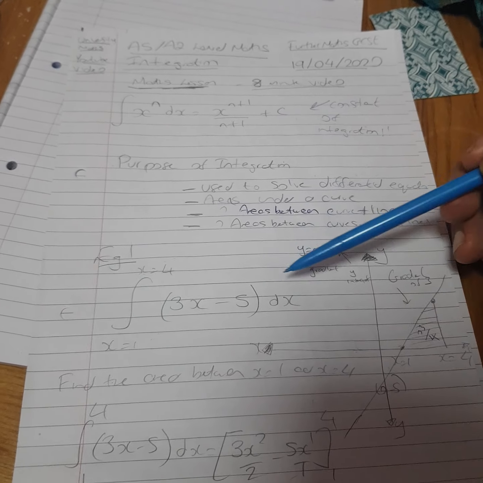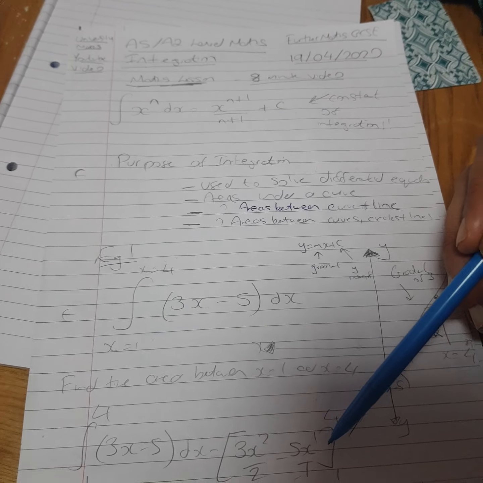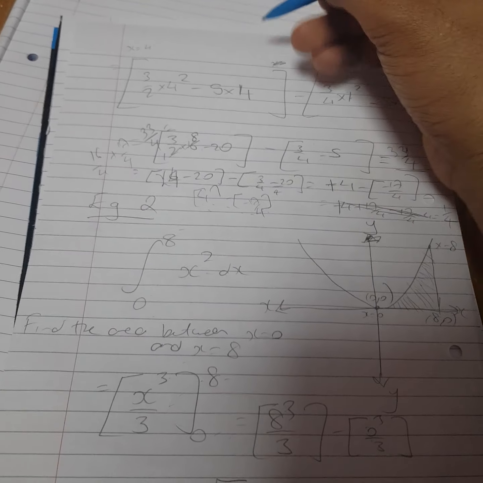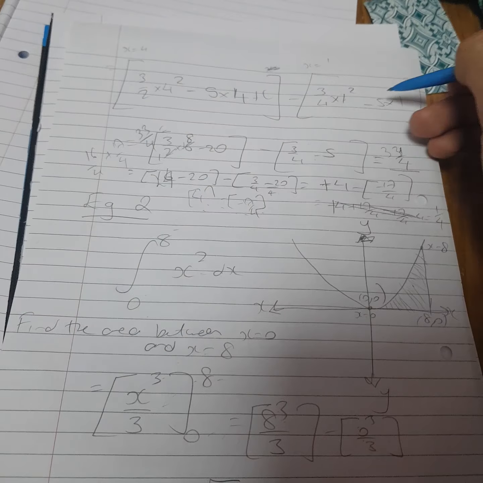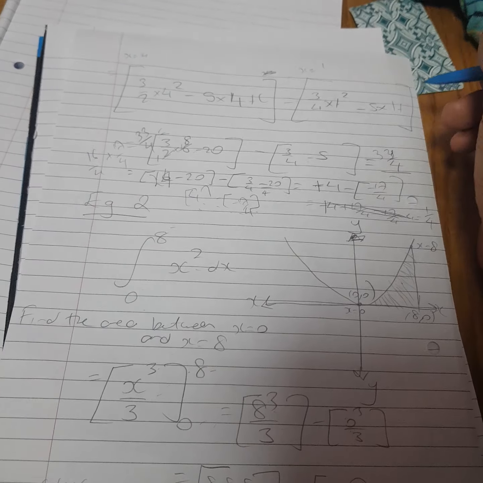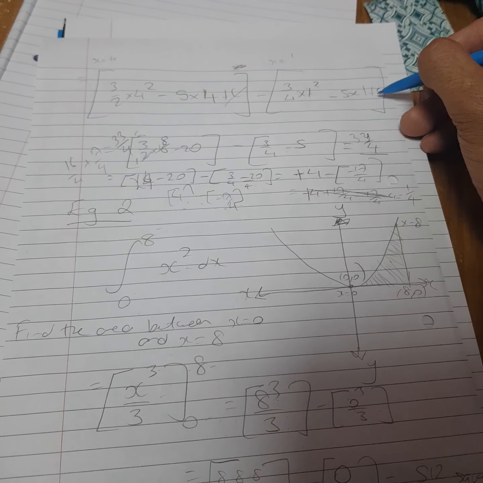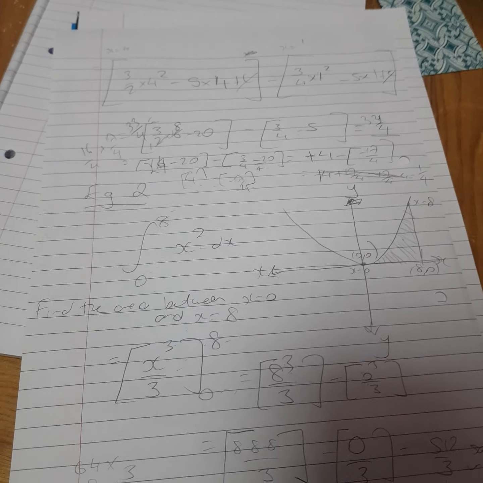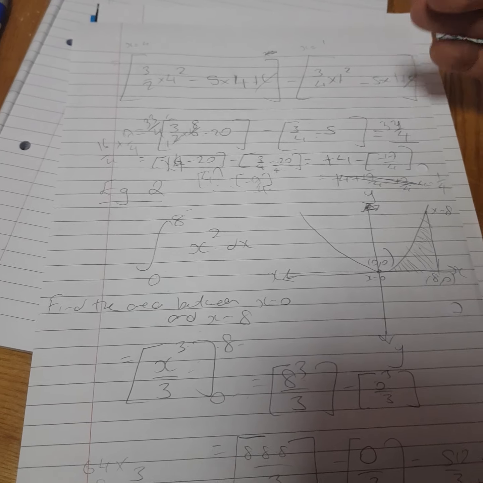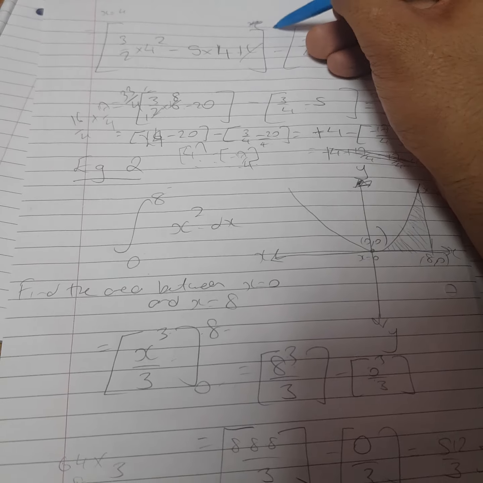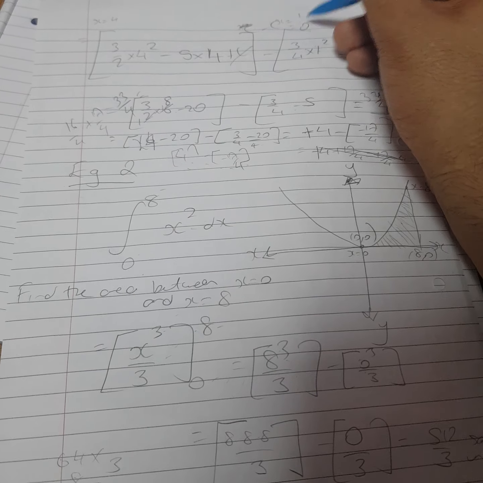The reason for that is that if I put my plus c here, and then in my other bracket I put a plus c here, well, that's going to cancel, c minus c. So that's why I don't need it. You can put it in, but you'll realize it will always cancel. So it will be c minus c, which will just be 0.